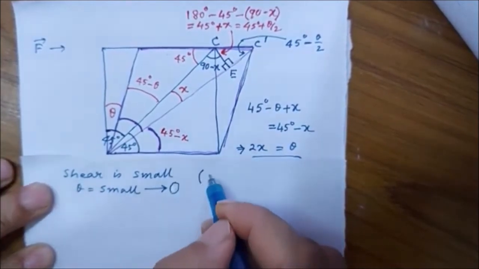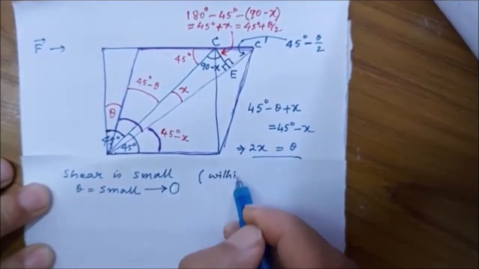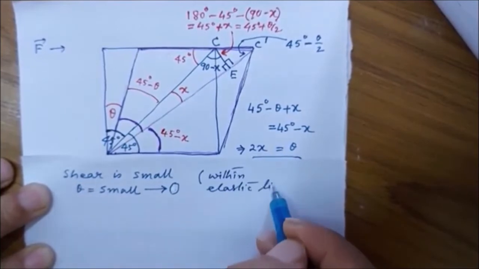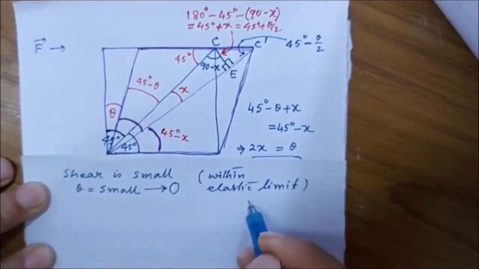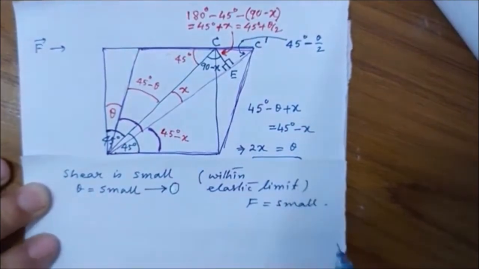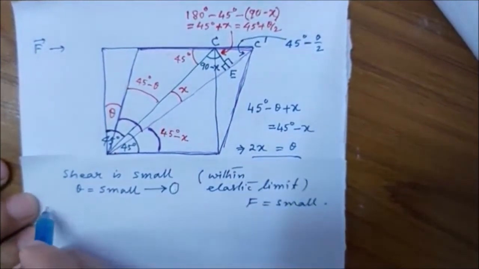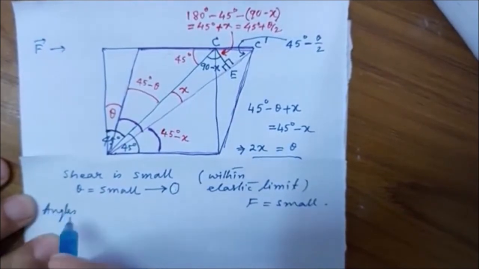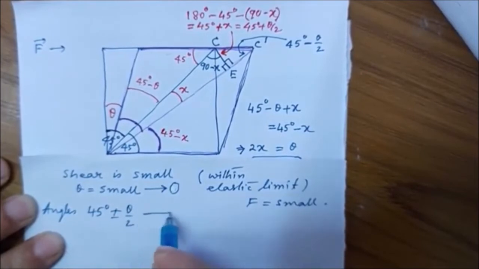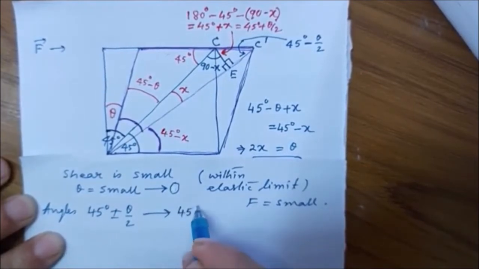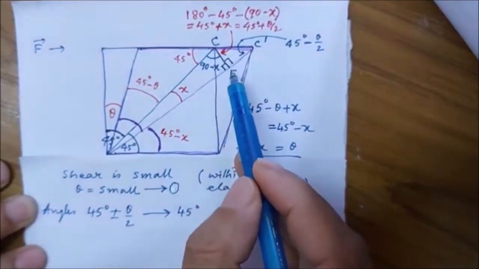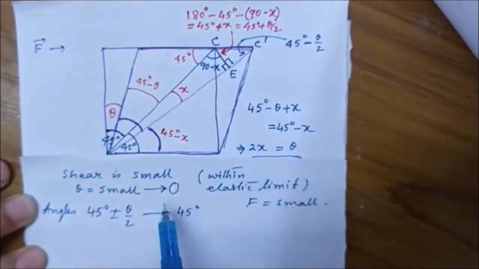In other words, things are done within elastic limit. F is very, very small. So the angles 45 degree plus minus theta by 2 can be taken to be 45 degree, and therefore this triangle becomes an isosceles triangle under this assumption.